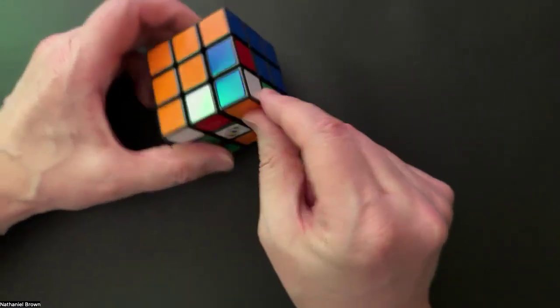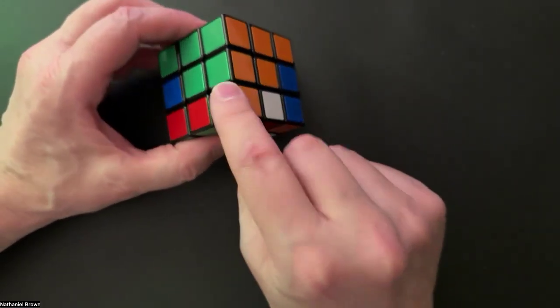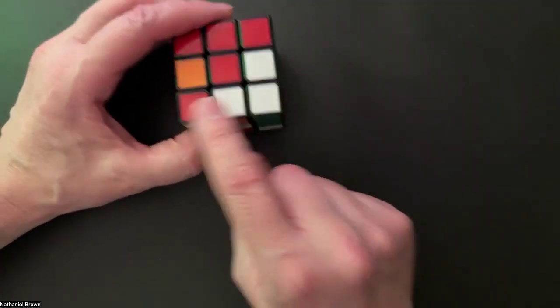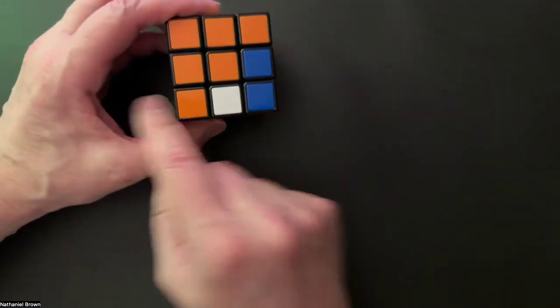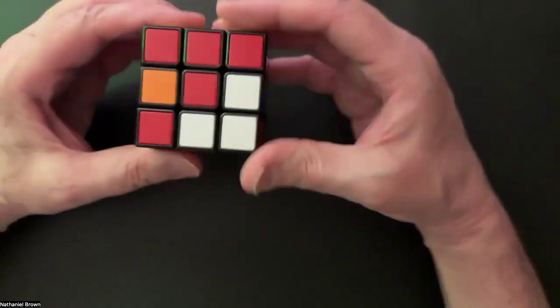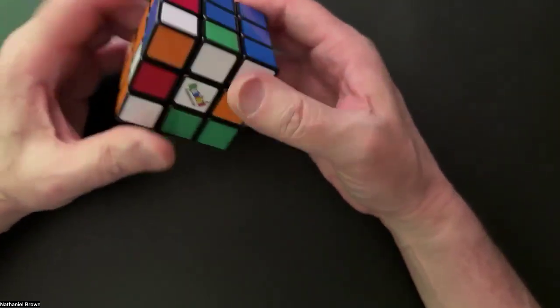Blue, white, and orange. Good. This is now green, white, and orange. Good. And we already know that these two corners are correct. So all four corners are in the correct position. Excellent. So we just finished another stage, right?